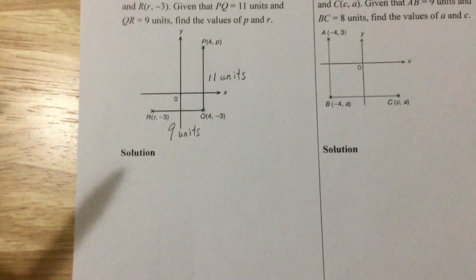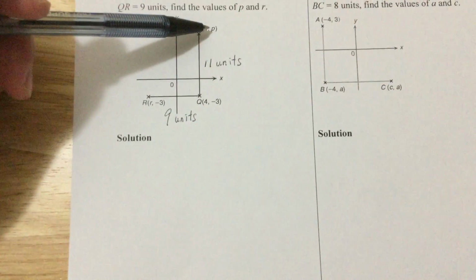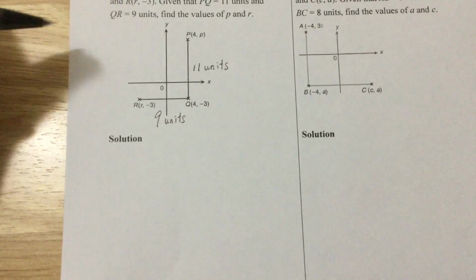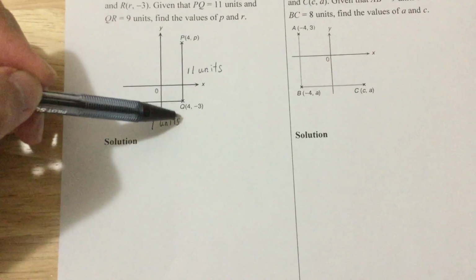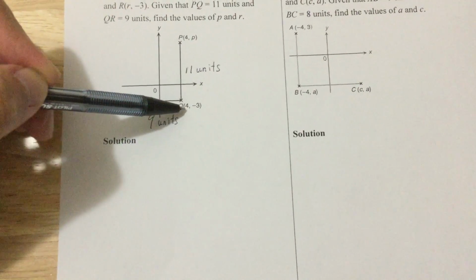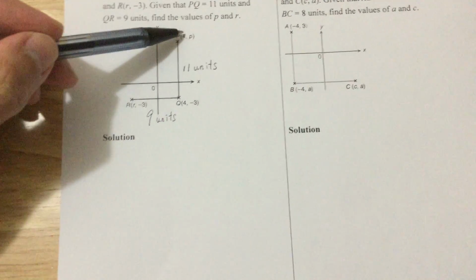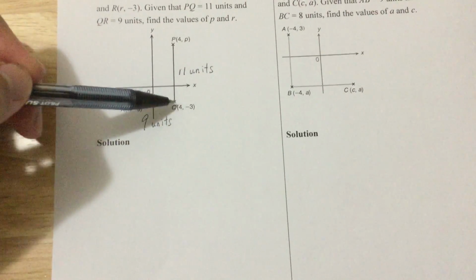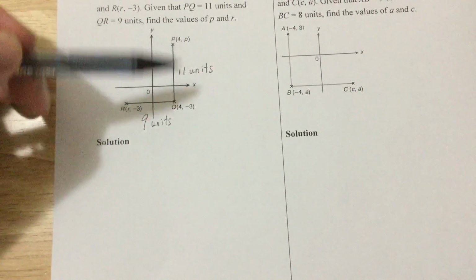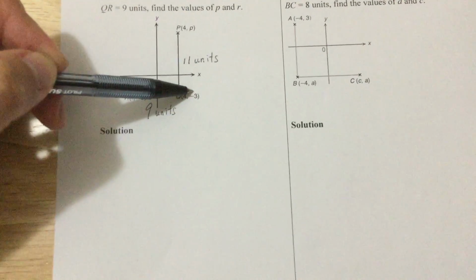So let's look at this. First of all, we find P first. And then look at this, PQ is 11 units. And obviously for the x coordinate, both of them are 4, so we don't need to consider it. We only consider P and -3. Which one is bigger?